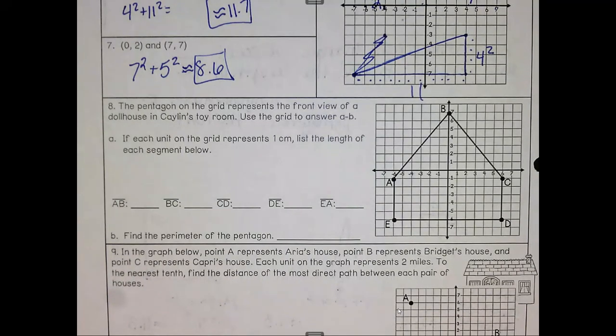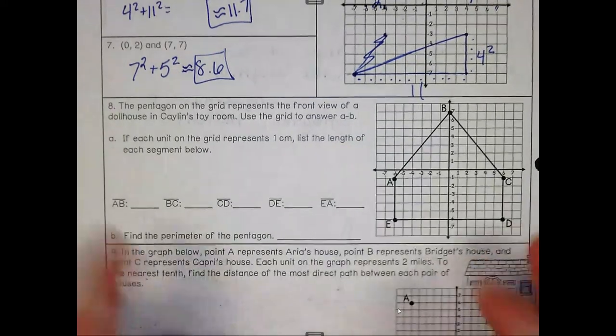So look, the pentagon on the grid represents the front view of a dollhouse in Kaylin's toy room. Use the grid to answer A through B. If each unit on the grid represents 1 centimeter, list the length of each segment below.